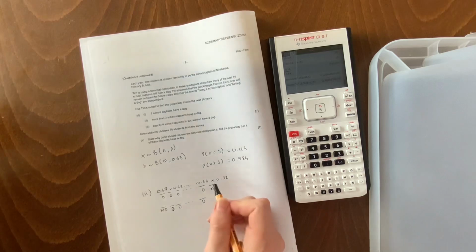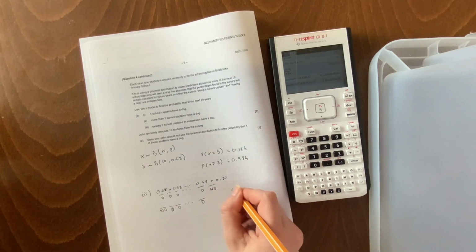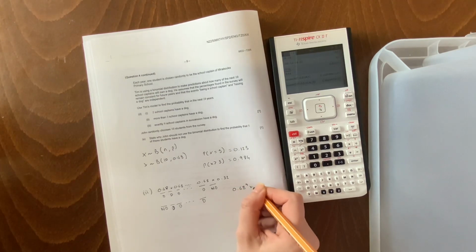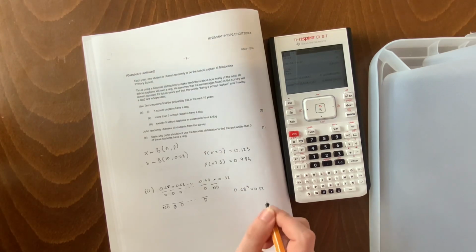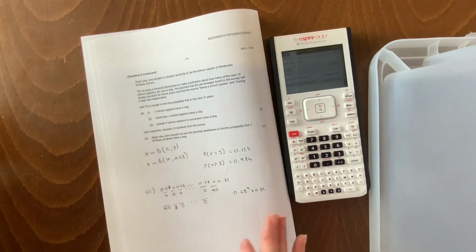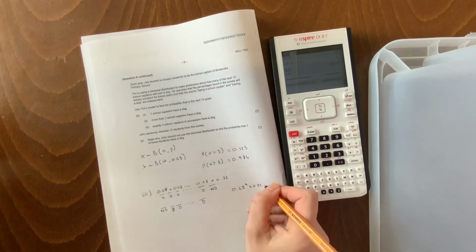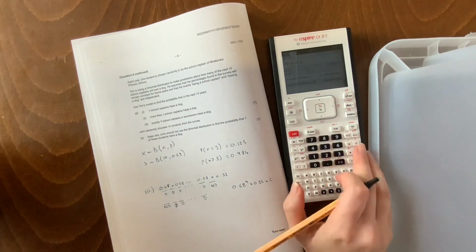But rather than multiplying by 0.68 out 9 times, I'm going to call this 0.68 to the power of 9 multiplied by 0.32. And just as a reminder, there were 2 different ways we could do this. It was either this way round or this way round. So I'm just going to multiply that by 2 as well to work out our total probability.